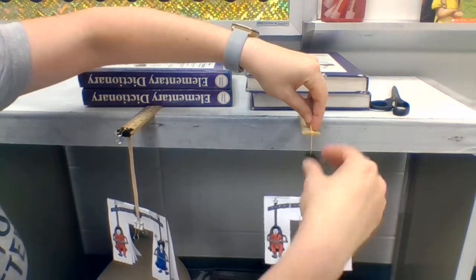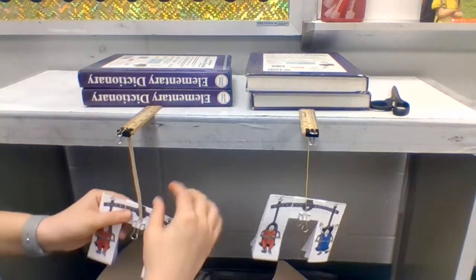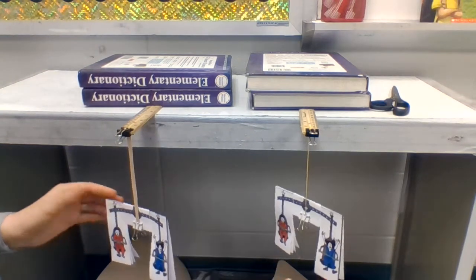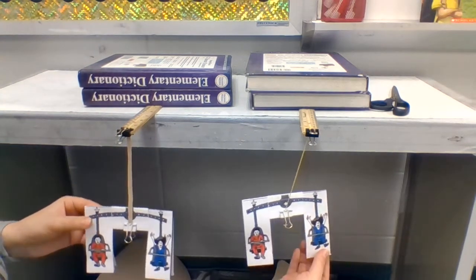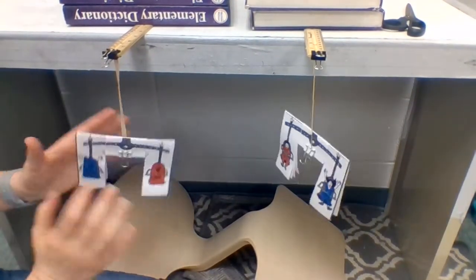Okay, we want it to go fast. So we try to make it the same and try to make it where it's not leaning one way or the other. Now we're going to make this ride spin kind of like this.